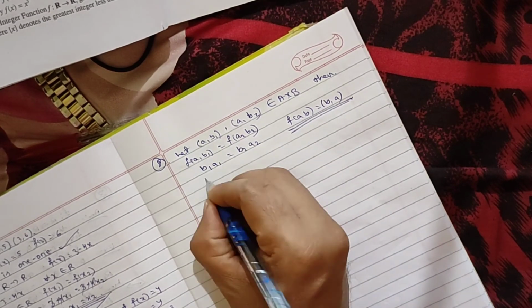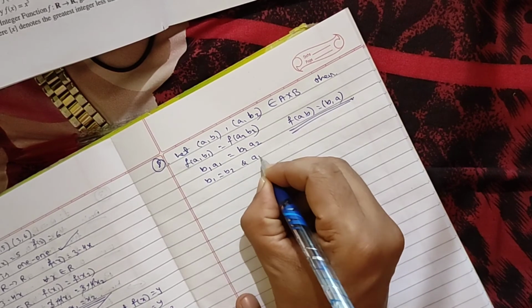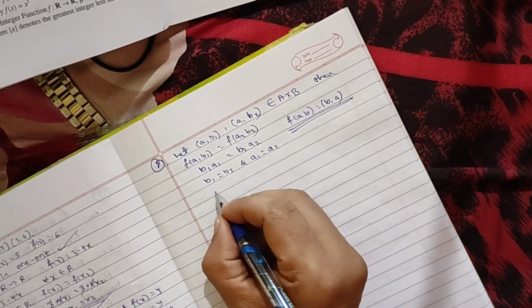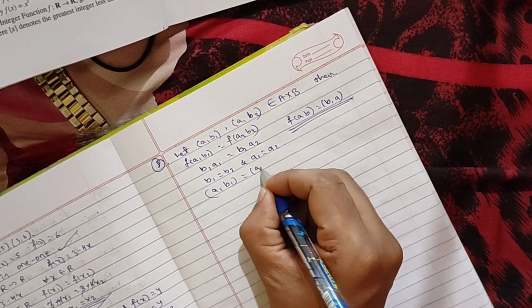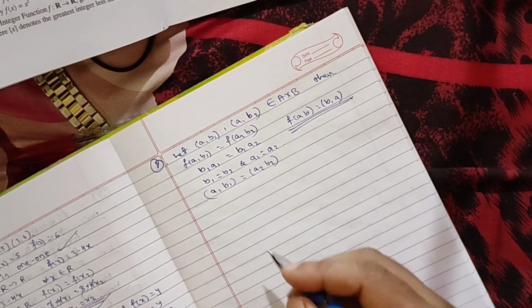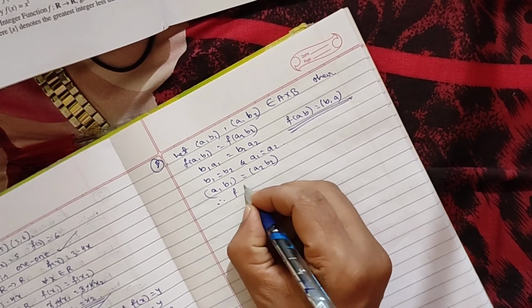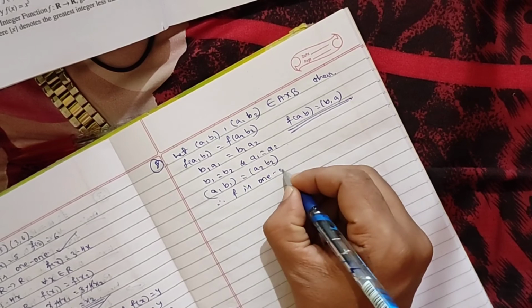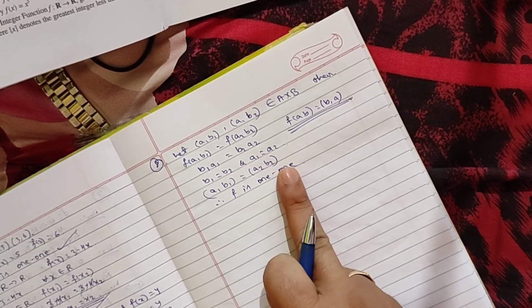Okay, clear? So now B1 equals B2 and A1 equals A2. It means (A1, B1) is equal to (A2, B2). Therefore, is it one-one or not? Yes, f is one-one. So (A1, B1) is equal to (A2, B2).